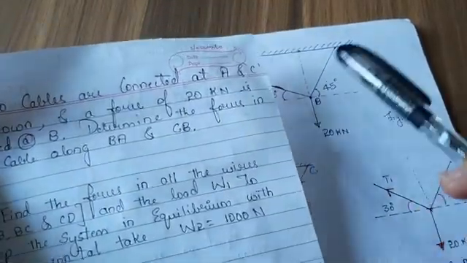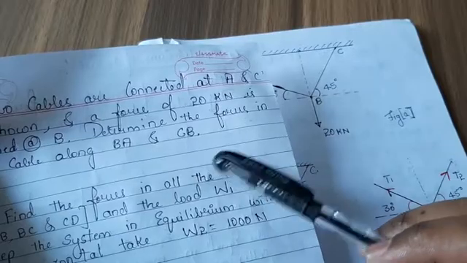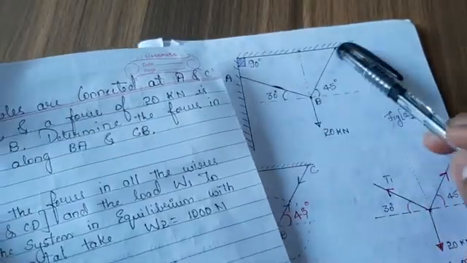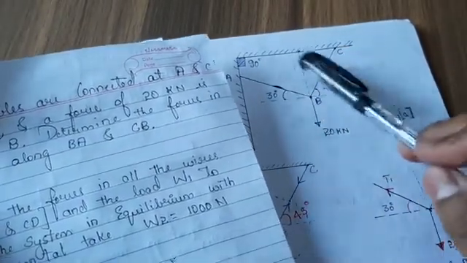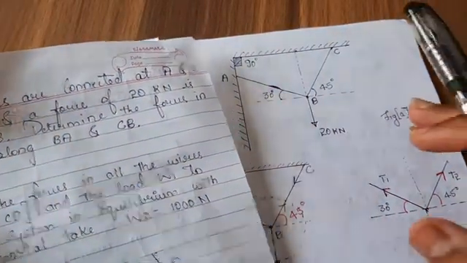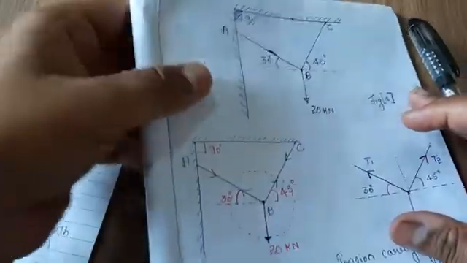This is the point B. Determine the forces in the cable along BA and BC. They are asking what will be the tension forces acting in the cables AB and BC. Okay, so now we shall move to the problem.